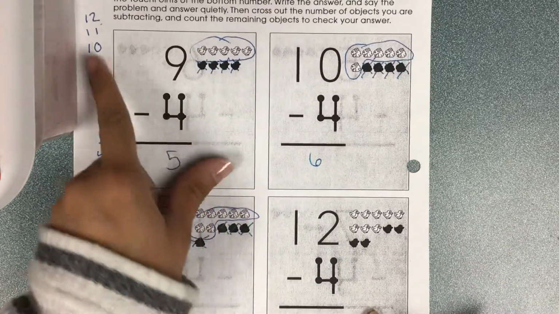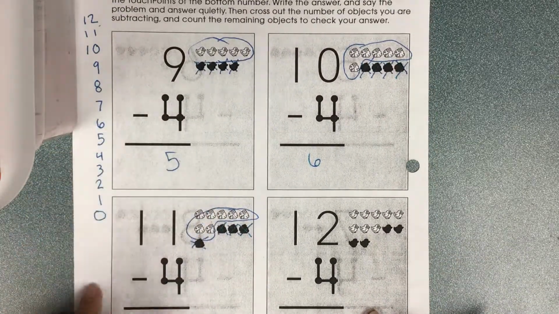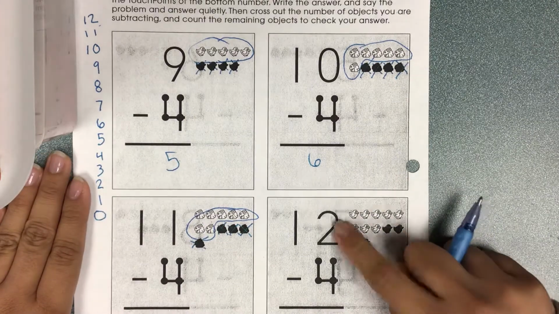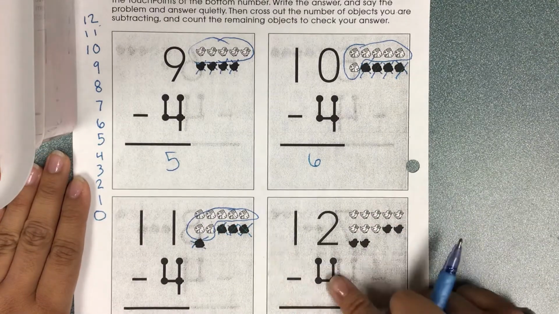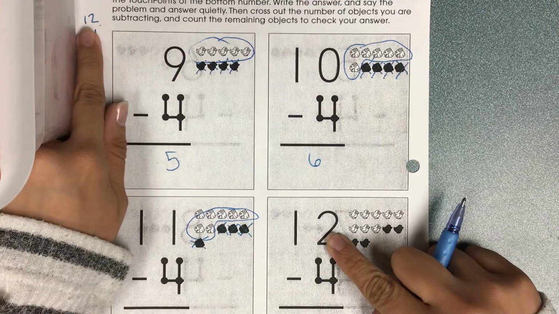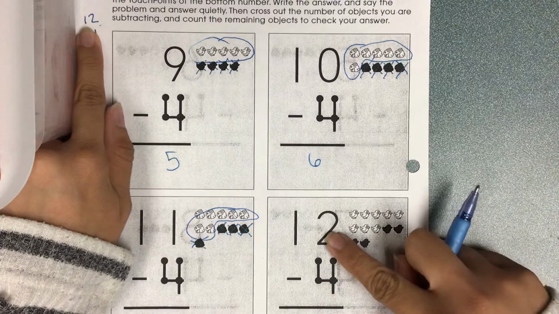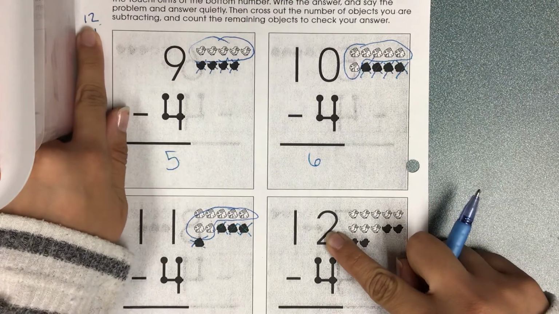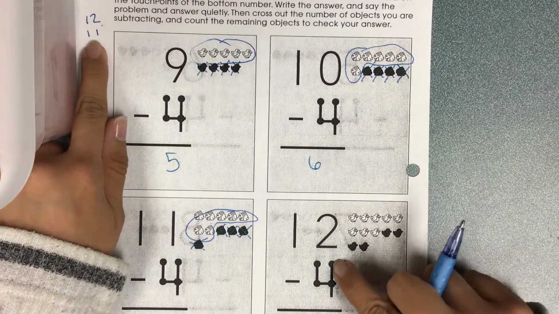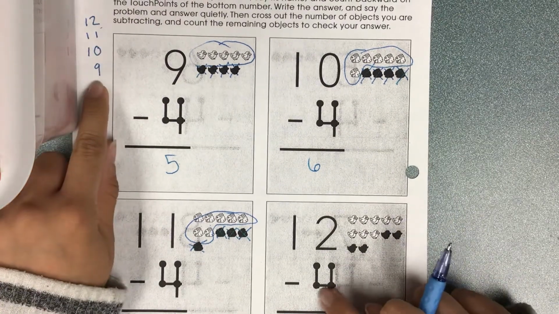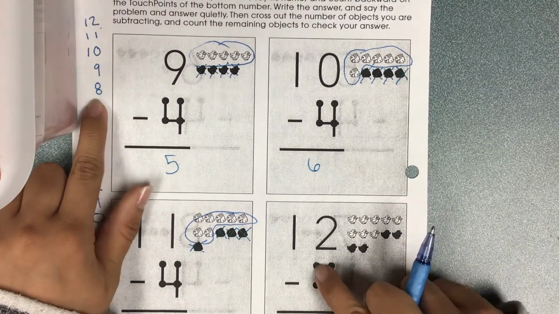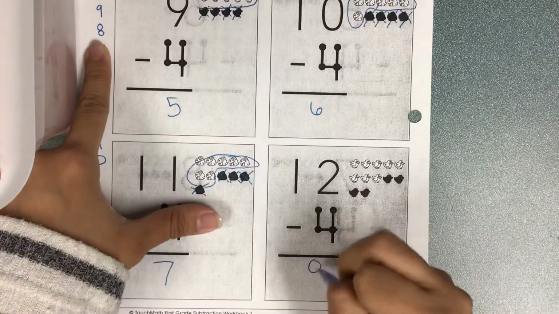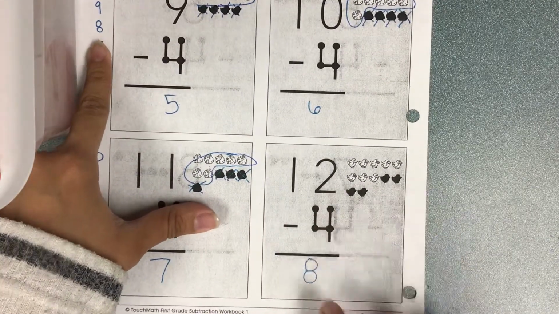All right, one more. And remember, I have the number line right here. So you have 12 minus 4. So let's start at 12. And let's count backwards with each touch point. 12, 11, 10, 9, 8. So we have the number 8. 12 minus 4 is 8.